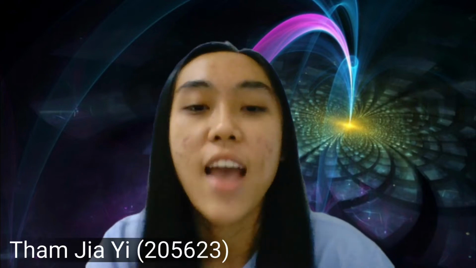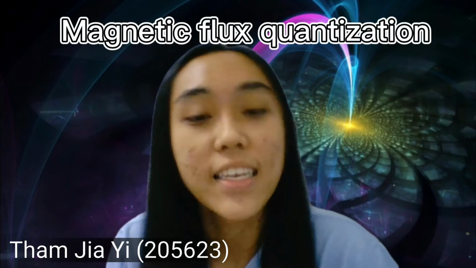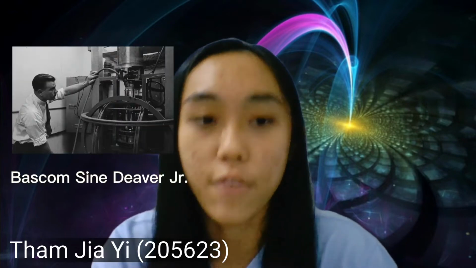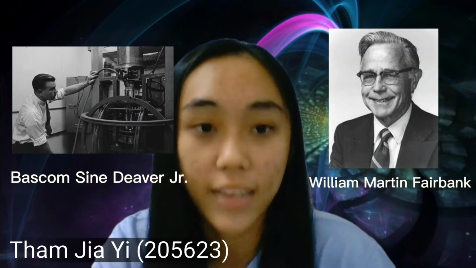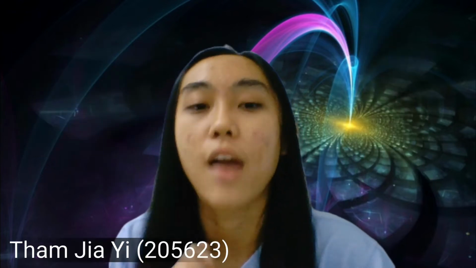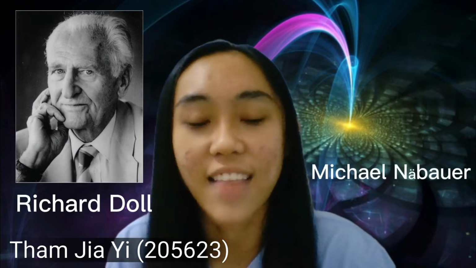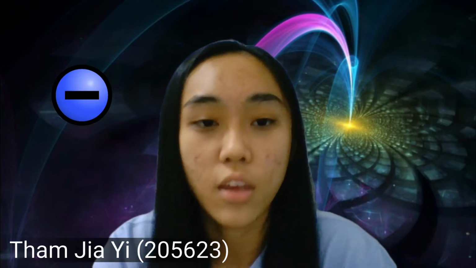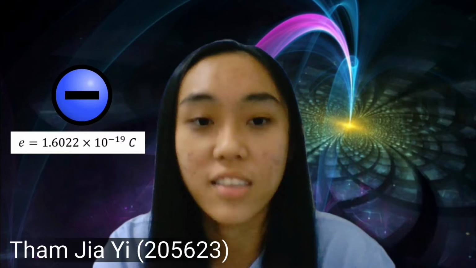So next, there are two theories about SQUIDs, and one of them is magnetic flux quantization. This phenomenon was discovered experimentally by B.S. Deaver and W.M. Fairbank, and found independently by R. Doll and M. Näbauer in 1961. The fundamental electron charge is equal to 1.6022 times 10 to the negative 19 coulombs.